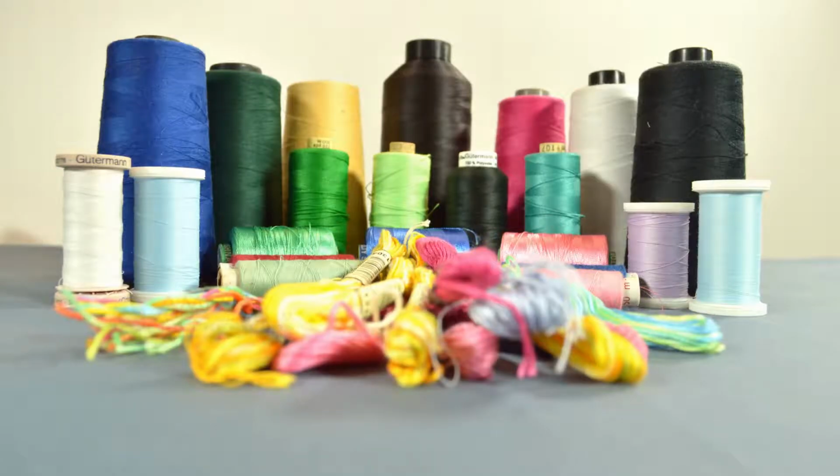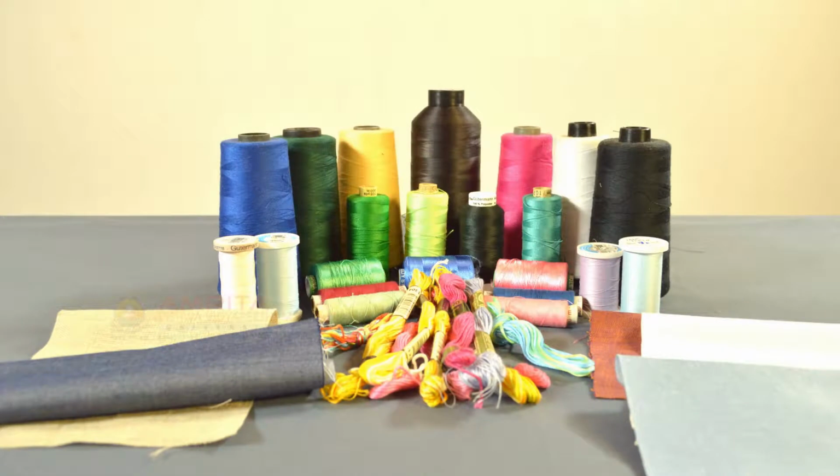Knowing which thread to choose for your sewing project is a key part of a successful outcome. Thread that is too small or weak can result in a project that falls apart. Thread too wide or coarse can split or tear the fabric.